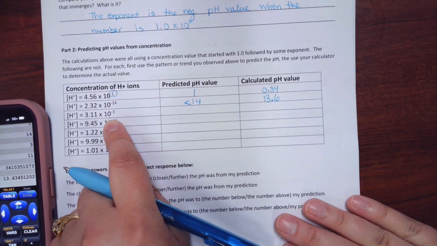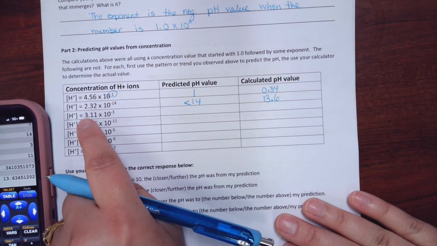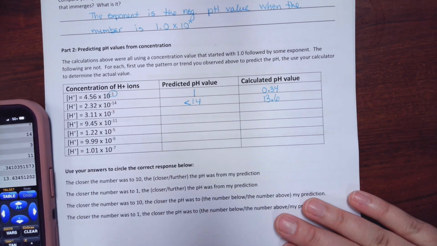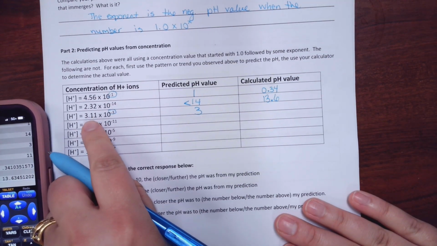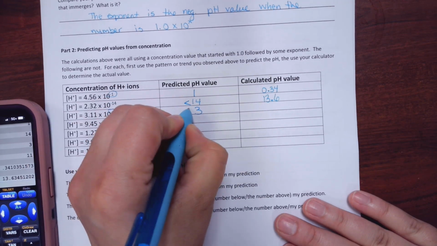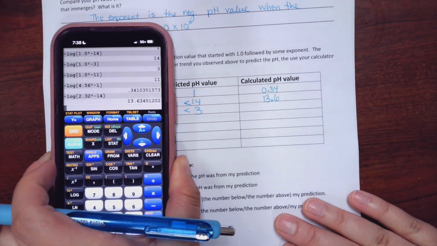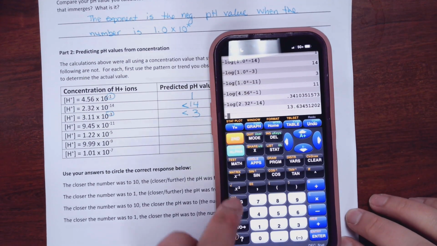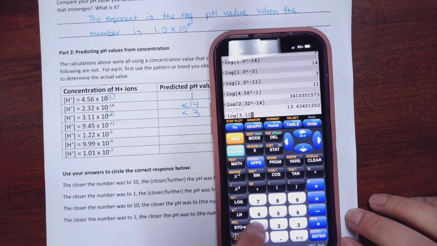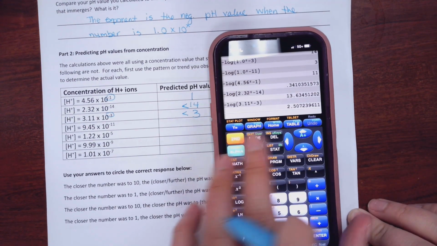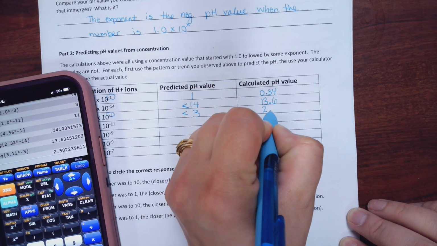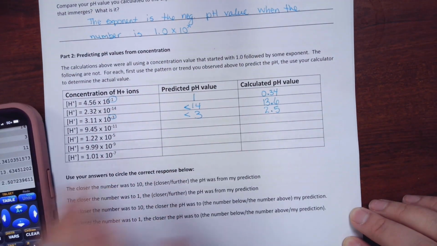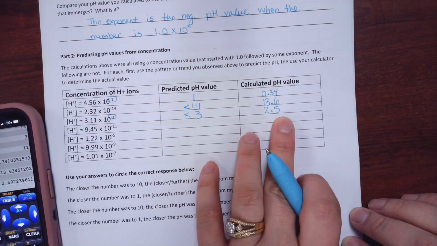Let's do one more of these. 3.10 times 10 to the negative 3. That negative 3 tells us our pH should be around 3. We're a little bit higher than 1, so we're going to say this is going to be just under 3. All right, so now let's calculate it. Negative log of 3.11 E negative 3 gives us 2.5. We're like right there in the middle, halfway between 2 and 3.